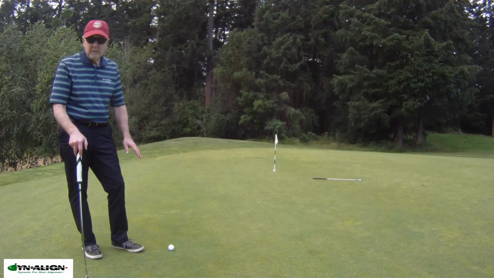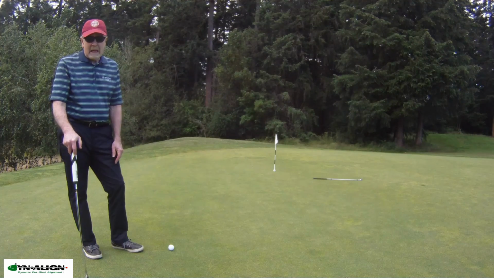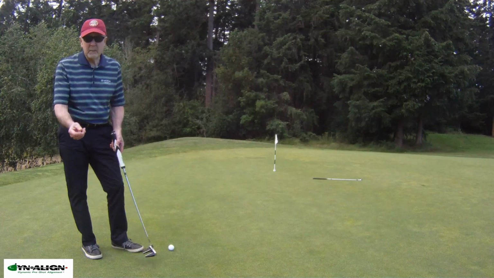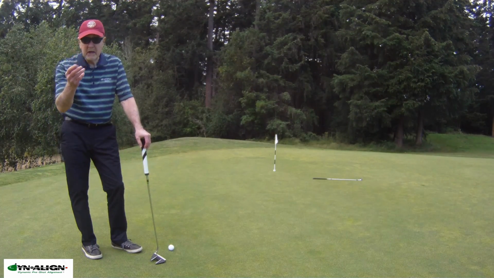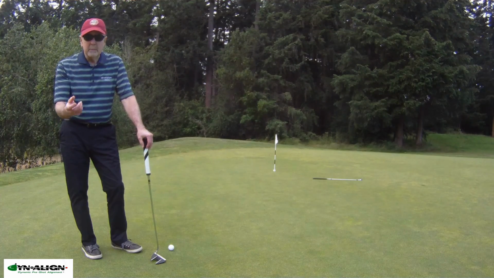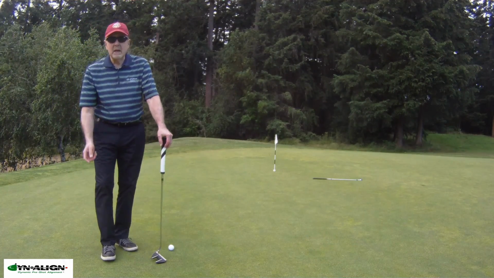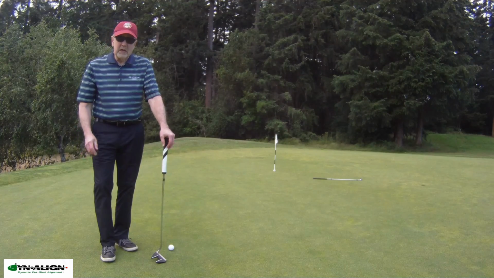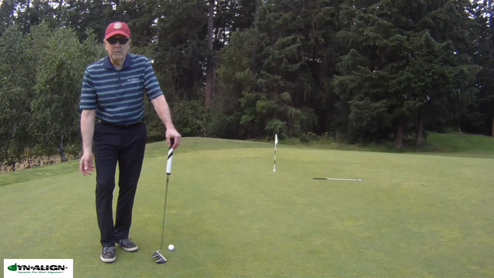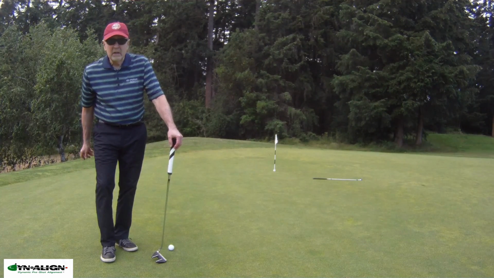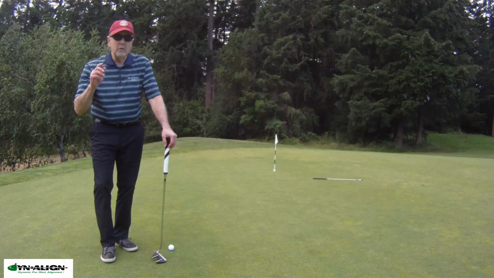We've got about a 15-foot putt here, and if we're playing catch with somebody, if we throw the ball to them, we've got the ball in our hand and we can see them, and throw it to them. If we use that for putting, use the hole as a target, we throw it to the hole, it's going to go too far by.